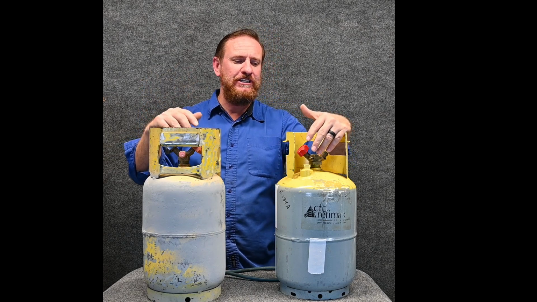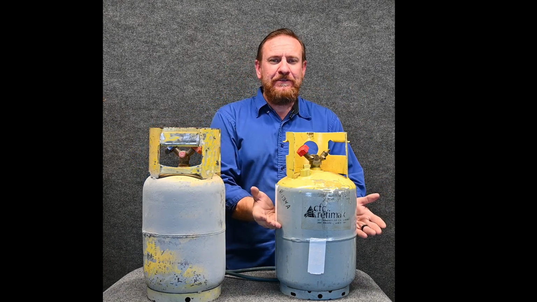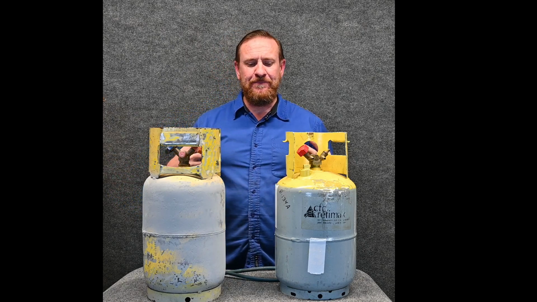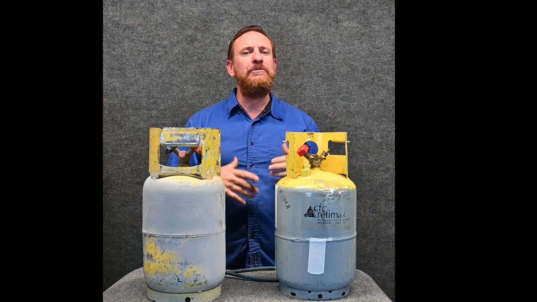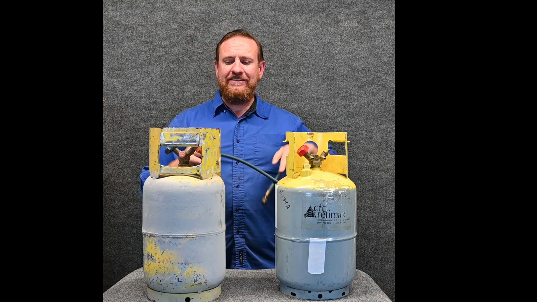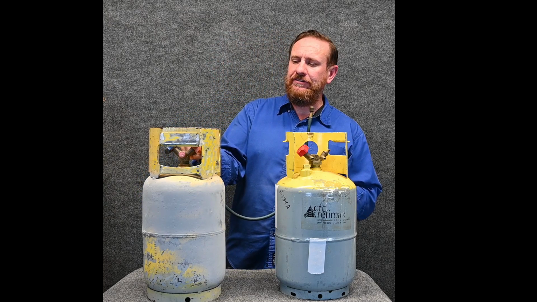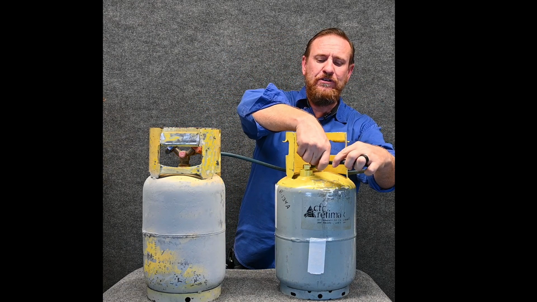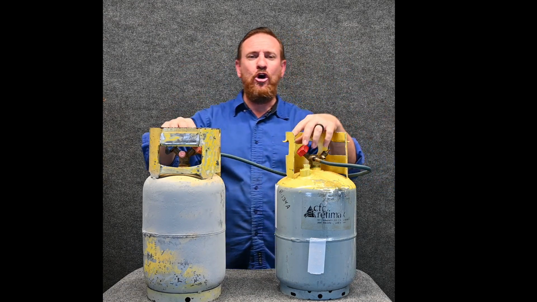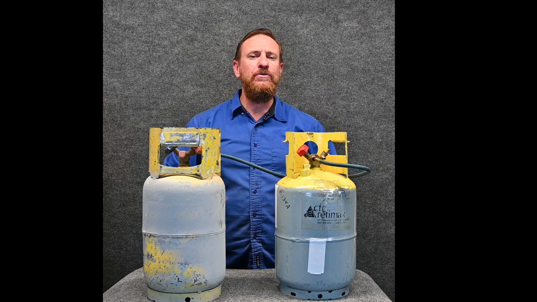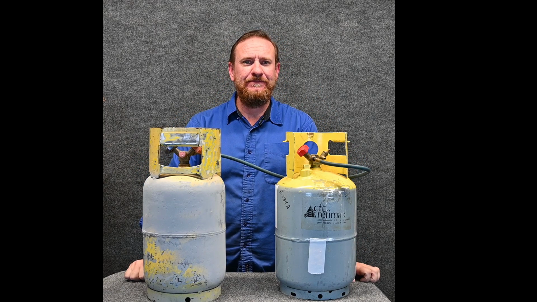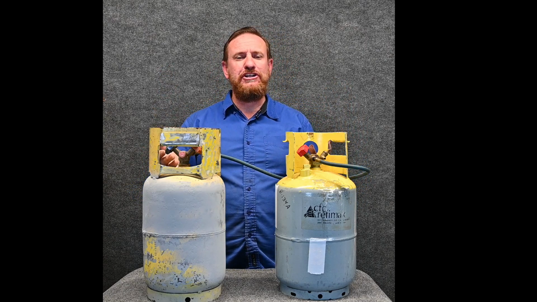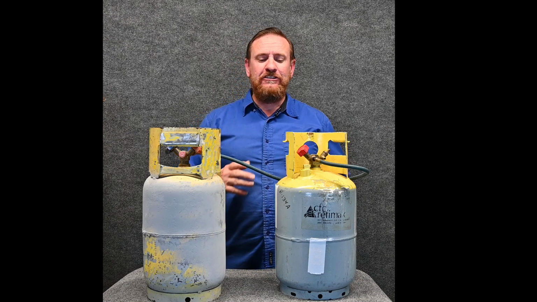It follows saturation. So if I have, say, 50% liquid, 50% vapor here, 50% liquid, 50% vapor here, and it's in the same exact room temperature, there'll also be the same pressure. But let's see what would happen if I was to hook a hose to this refrigerant tank and also hook a hose over here to this refrigerant tank, and I was to open both these tanks up. What do you think would happen? The answer is nothing, because there's the same amount of pressure in both of these tanks. So there would be no flow.